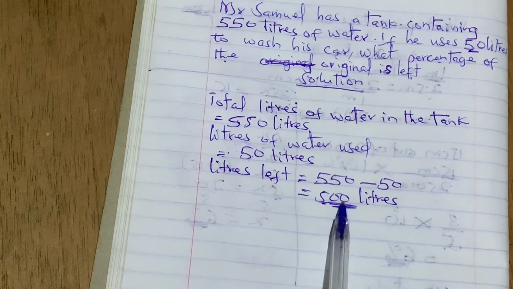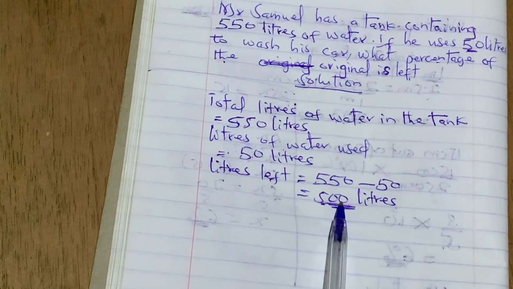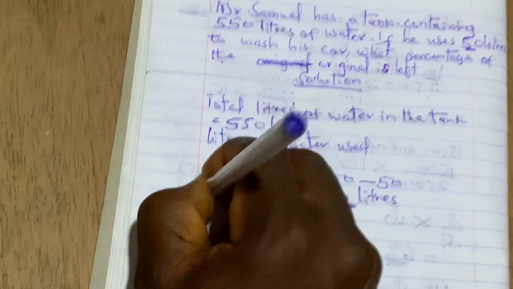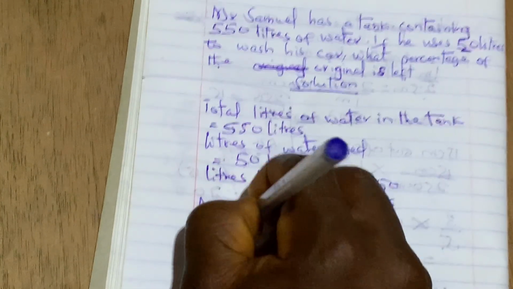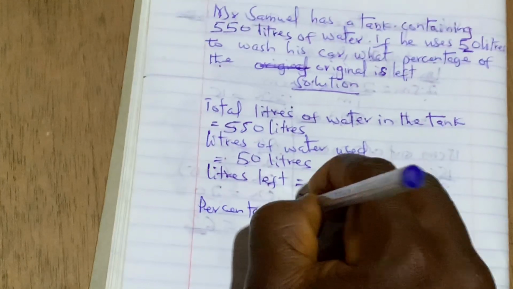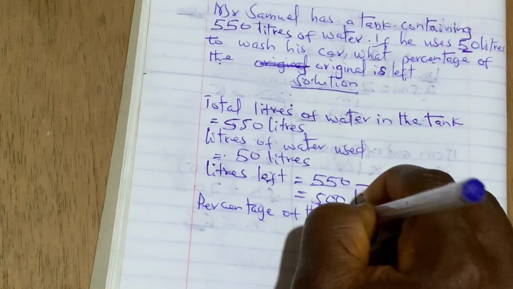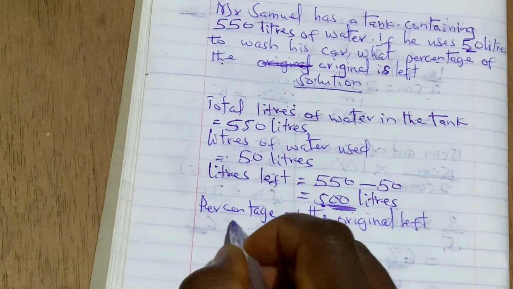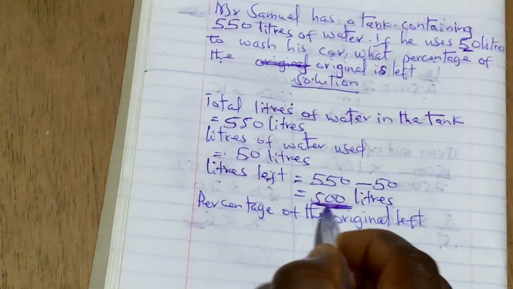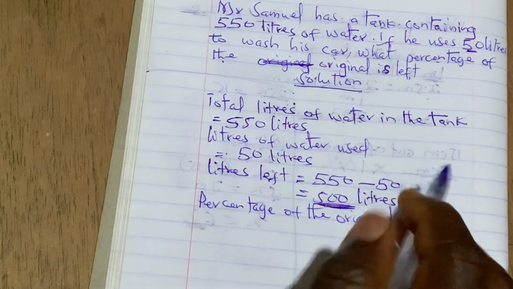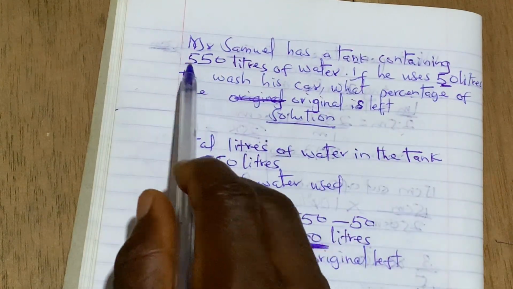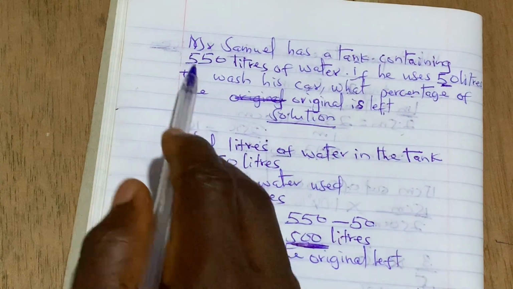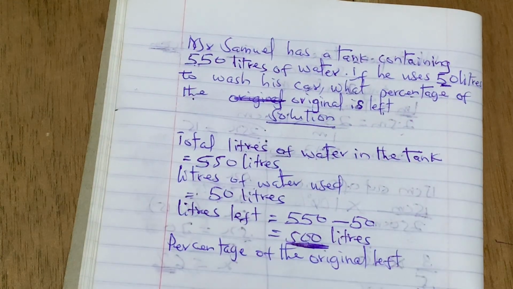Now, percentage of the original left, you are expressing 500 out of 550 in percentage.